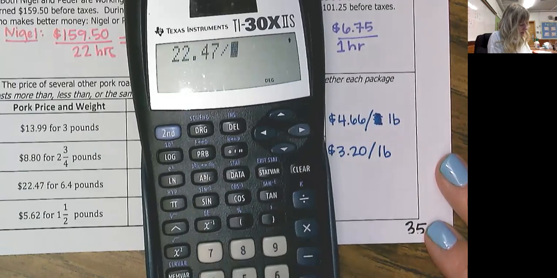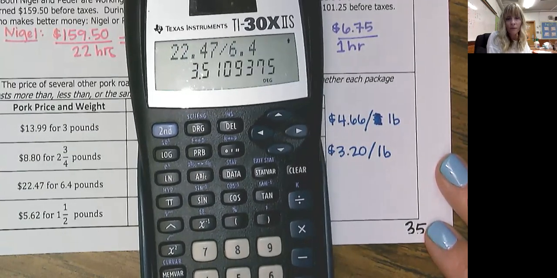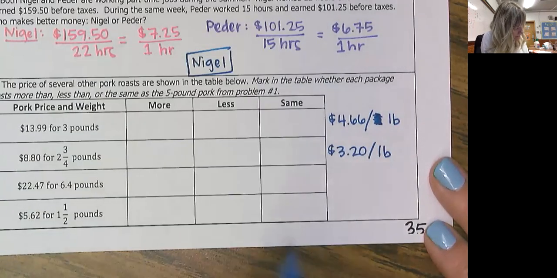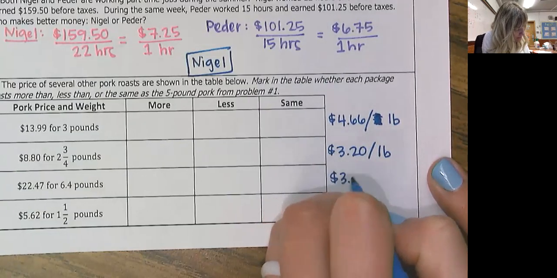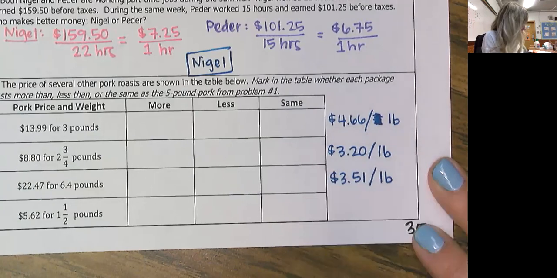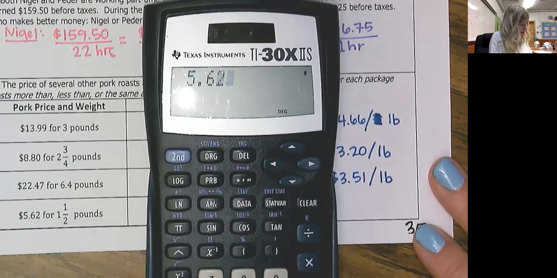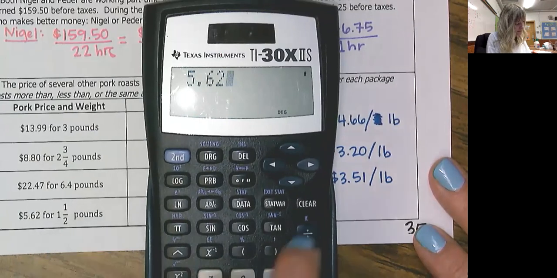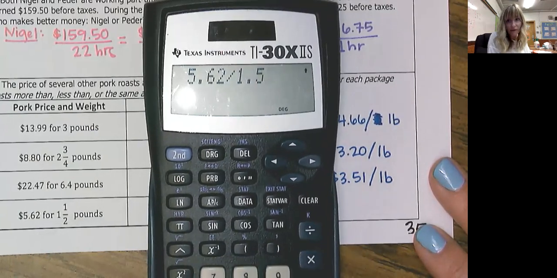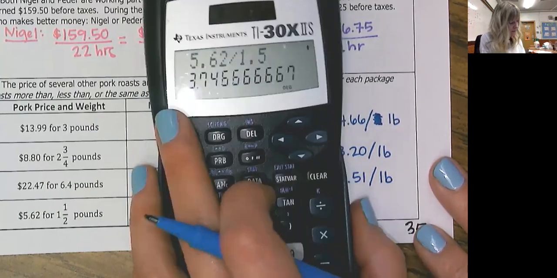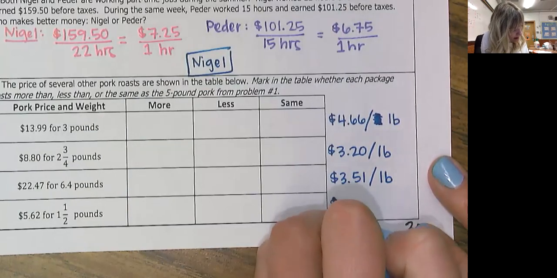22.47 divided by 6.4 is about $3.51 per pound. And then here, 5.62, again, conversions, 1 1/2 is really 1.5. And that's about $3.75 per pound.